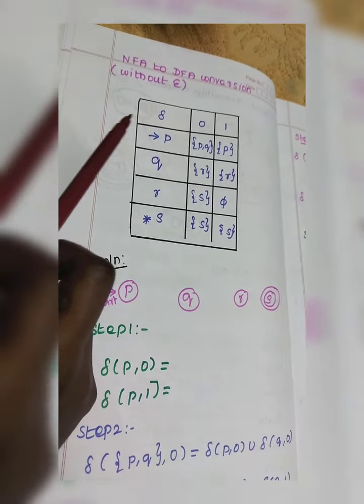And next, P processed with the 1, where will it go? P processed with the 1 will go to P only. P we already have as a state, so this is an old state. Next, what you have to do is take the new states and process them with the same inputs. Okay. So here I got P comma Q.